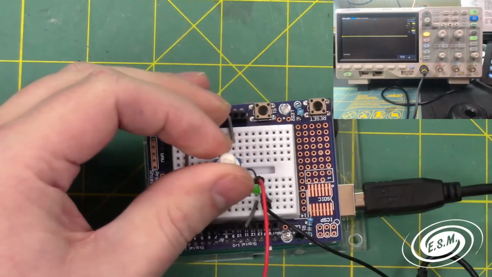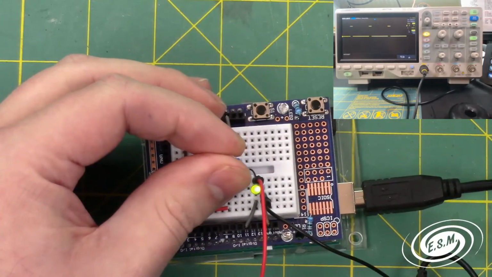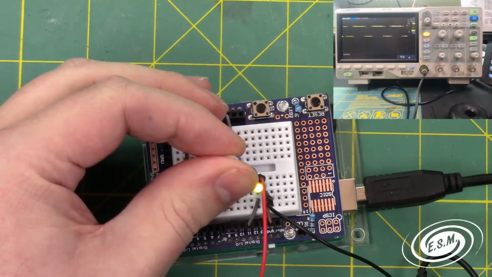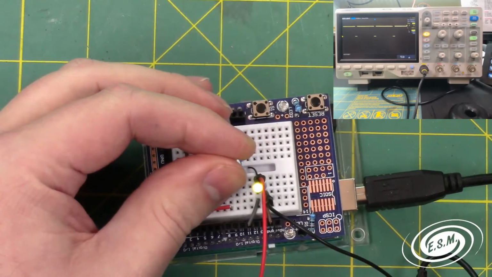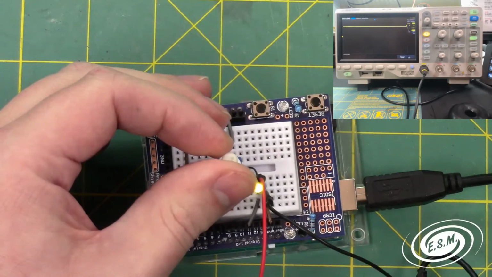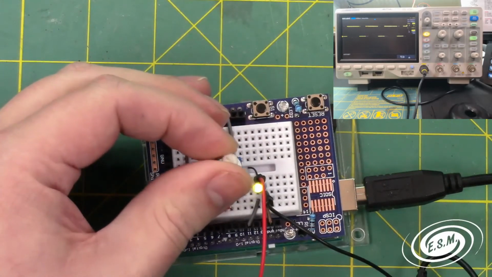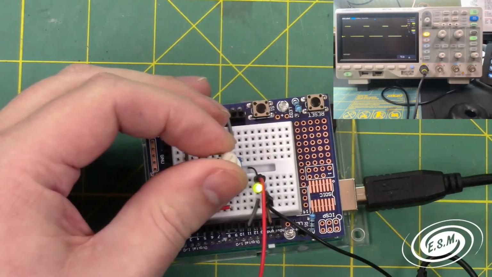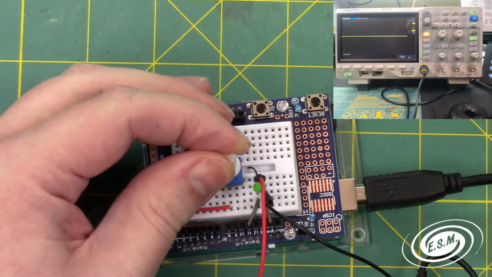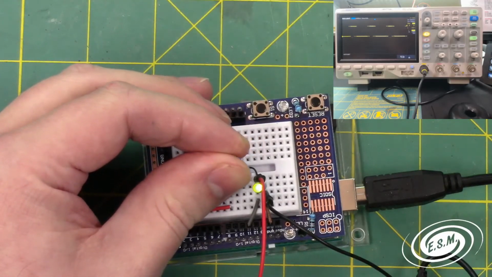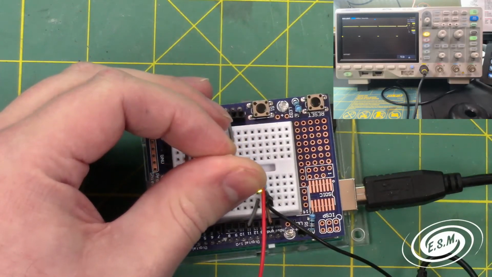Okay, so now if you look at the oscilloscope, I am changing the duty cycle of the pulse width modulation until it is fully on 5 volts. So as the LED goes dimmer, the off cycle becomes longer and longer until it is completely off, and then I can go back the other way.